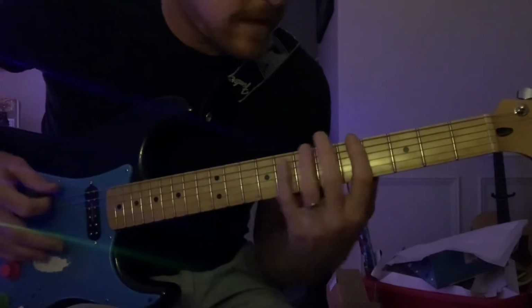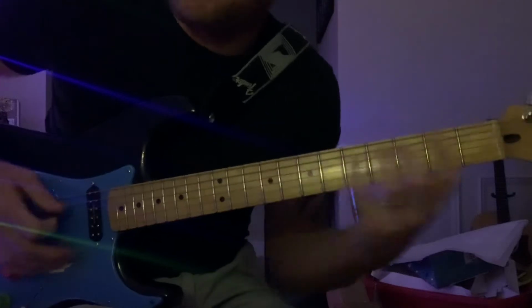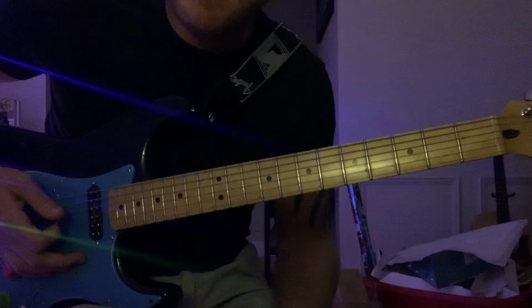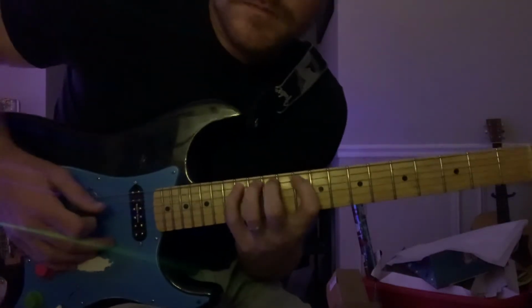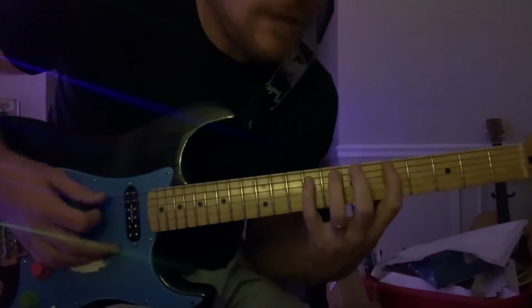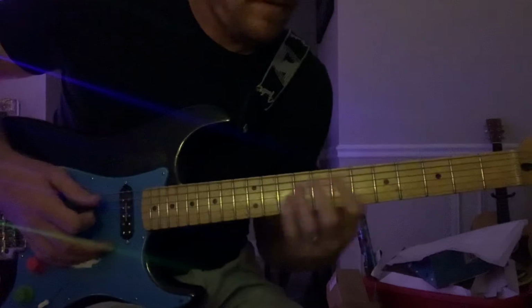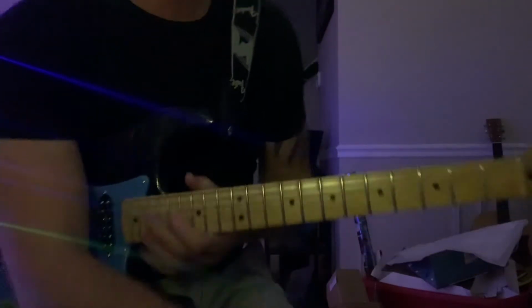If I move that up to A, I know that F sharp is the relative minor of the A major scale. If I move that all the way up to D, or if I do it down here, I know that B minor, B is the relative minor to D major. Okay, so that's how I usually do it.